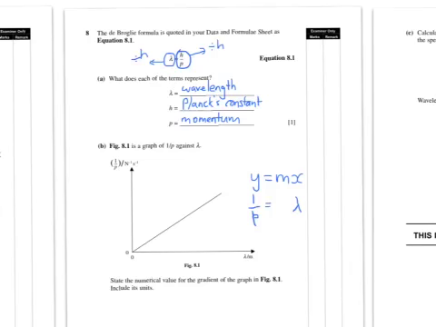So that's what we're doing, we're dividing both sides by h to get 1 over p on this side, and that leaves us with lambda over h on the other side. Now if we're going to put that in there, lambda over h is the same as 1 over h times lambda.